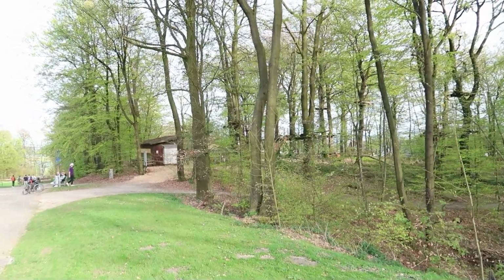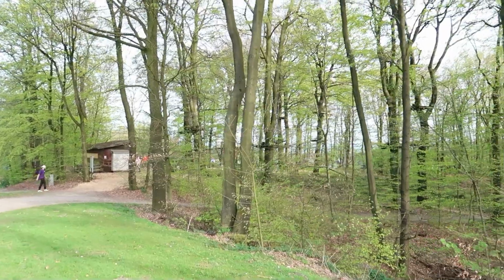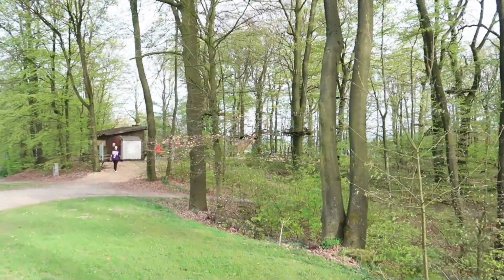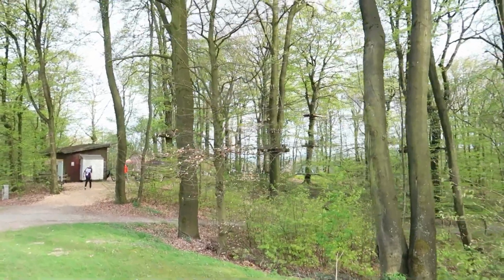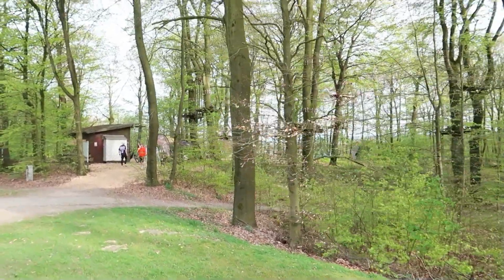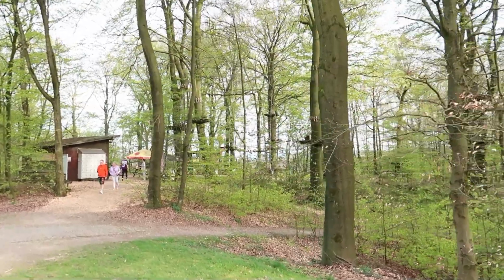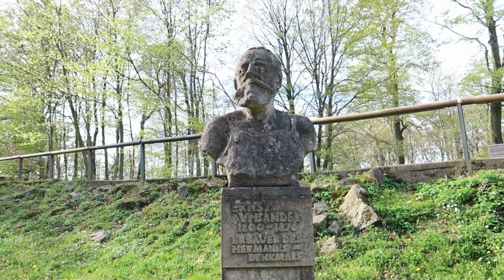Over here they have one of these little obstacle courses, which I am not going to do today. Maybe in the future. I don't know, maybe it's more for kids. No, it's for everybody. It's a Kletterpark. Oh, it's for everyone, but maybe next time.